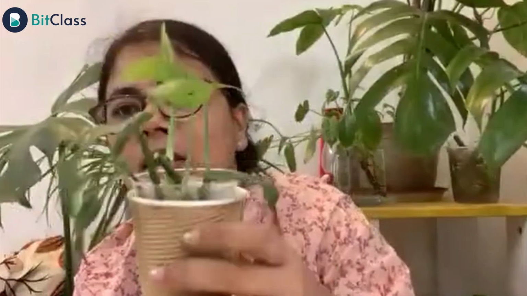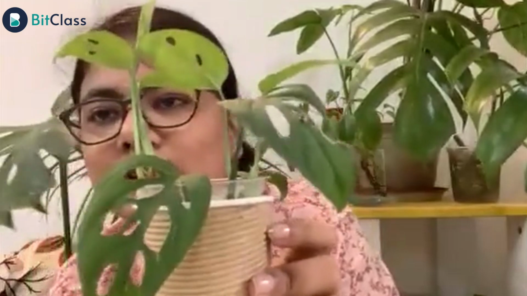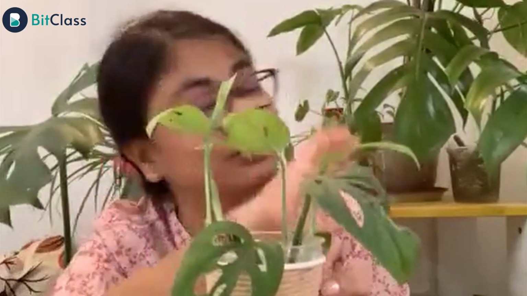So for example, you took a long stem, like a long piece of money plant. You chop it on every node. For example, this plant had a long stem, and I have its mother plant in my balcony. It's hanging and it's very large.